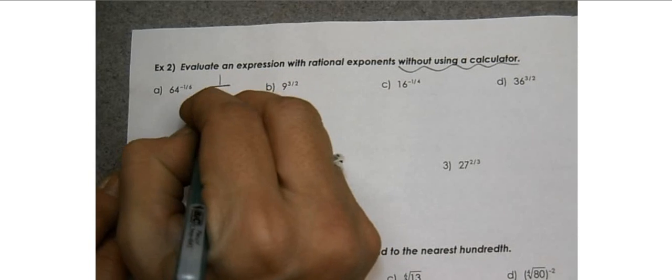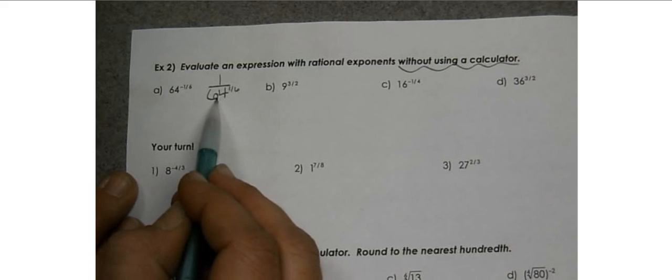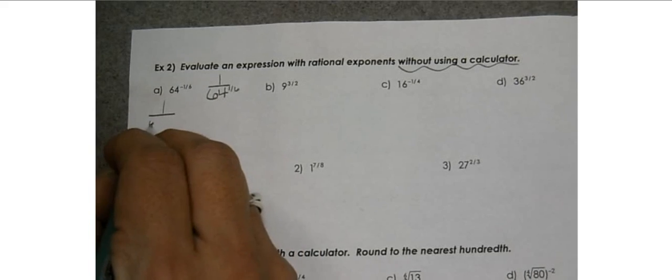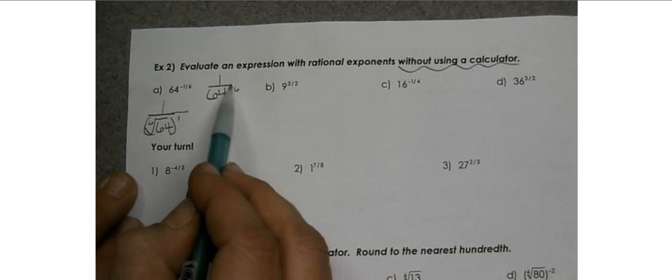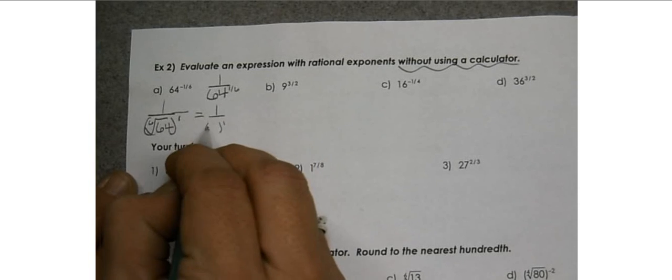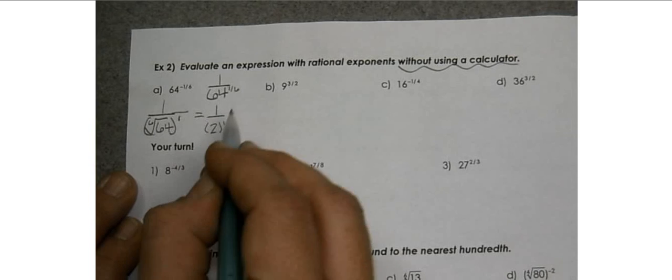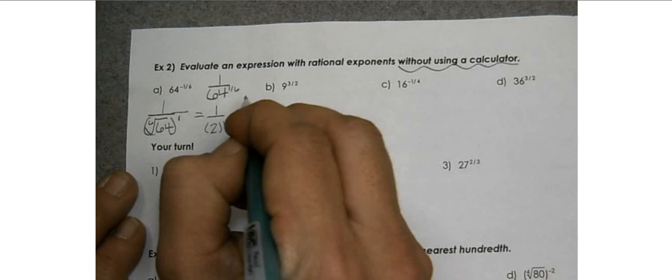So this is 64 to the negative 1/6. Well, let's start by writing that as 1 over 64 to the 1/6. Now let's rewrite this as a radical so I can take a certain root. Since it's to the 1/6, that really means that I'm taking the 6th root of 64, and then the numerator was 1, so that goes here. So now I want to evaluate what is the 6th root of 64. Using my chart, the 6th root of 64 ends up being 2. 2 to the first is 2. So then my final answer is 1/2.